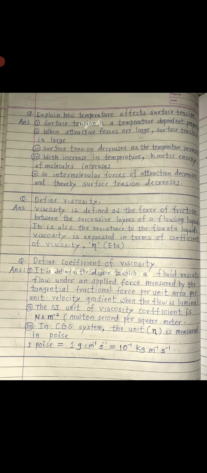And last point, define coefficient of viscosity.